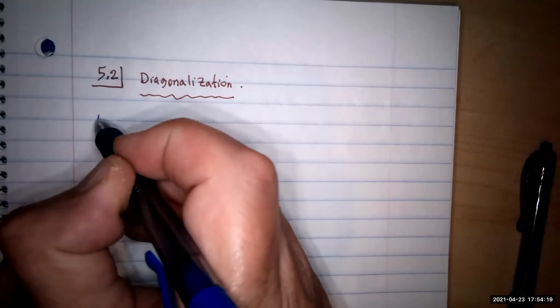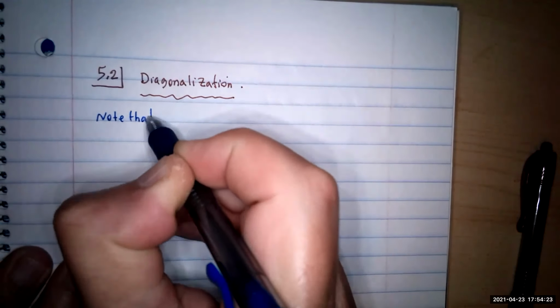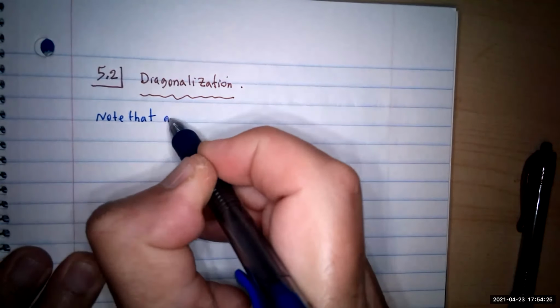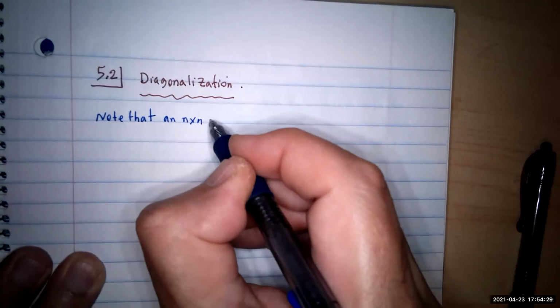Note that all the matrices are going to be square.